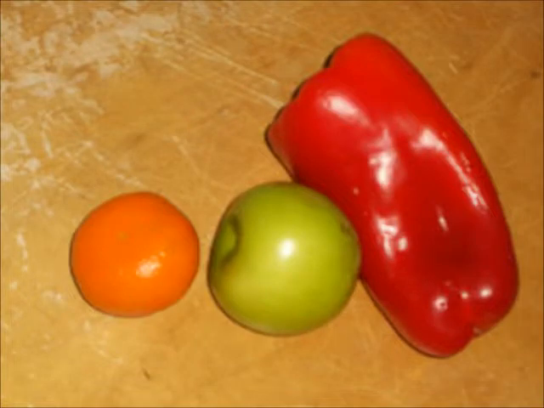A green apple is green because it reflects the green color and absorbs all the other colors on the spectrum. A red pepper is red because it reflects the red color and absorbs all the other colors on the spectrum. The pigments in the fruits are reflecting and absorbing white light from the sun, causing them to appear a certain color.